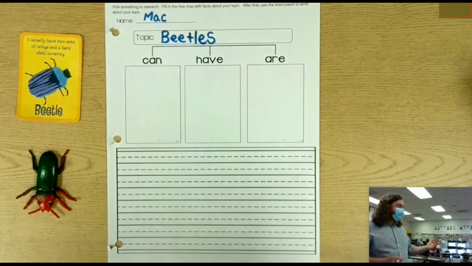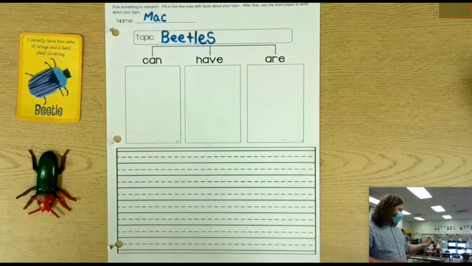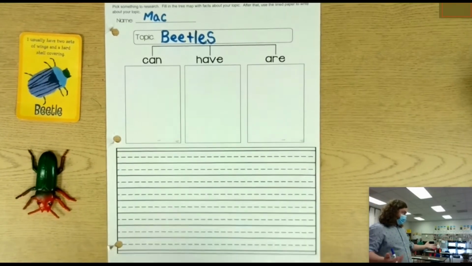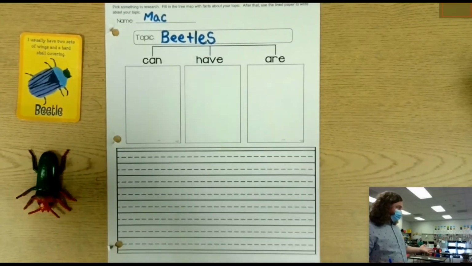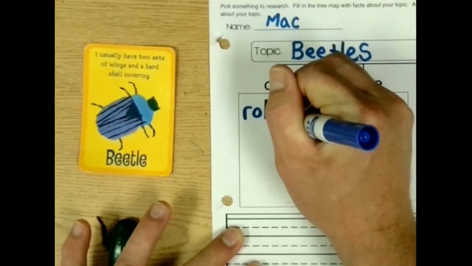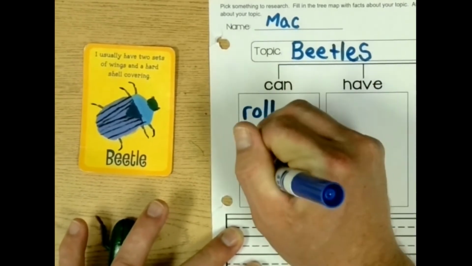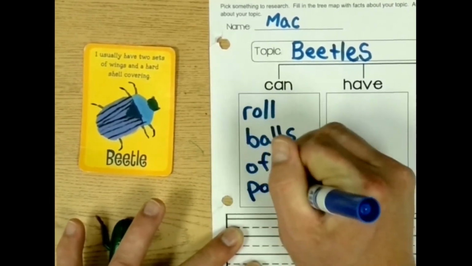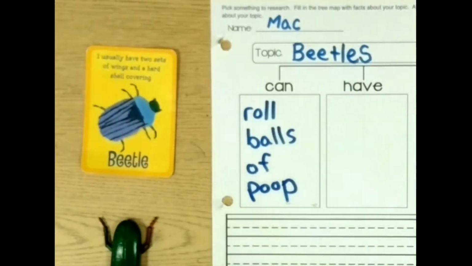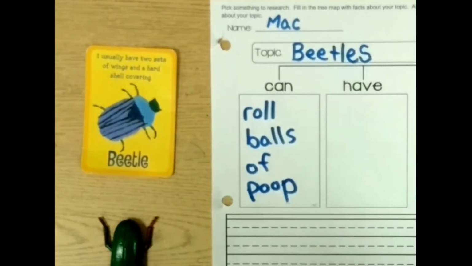Ooh, there's something called a dung beetle, and it rolls balls of poop. Yeah, those things are pretty cool. We don't know what kind of beetle this is, so I'm going to say, beetles can roll balls of poop. And remember, that's called a dung beetle. What's it called? A dung beetle. Now, not every beetle does that, but a dung beetle does.